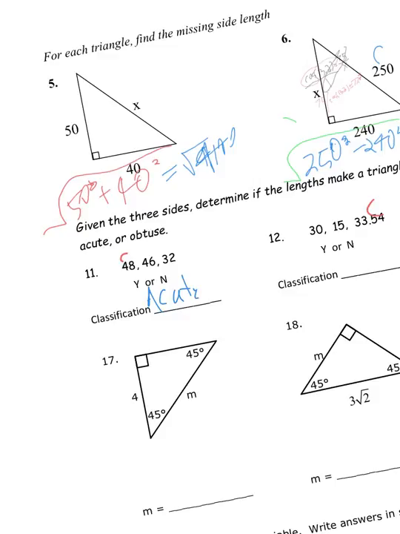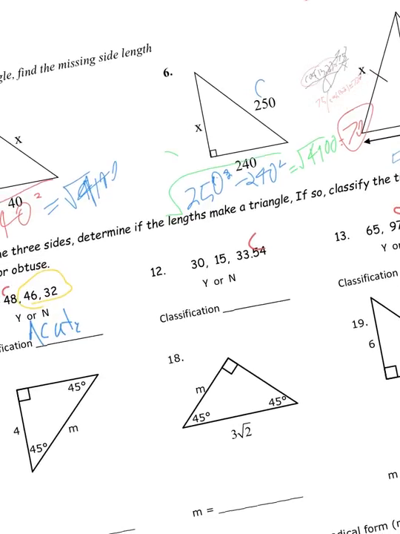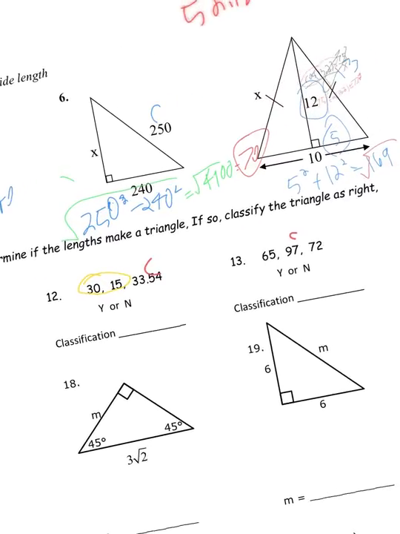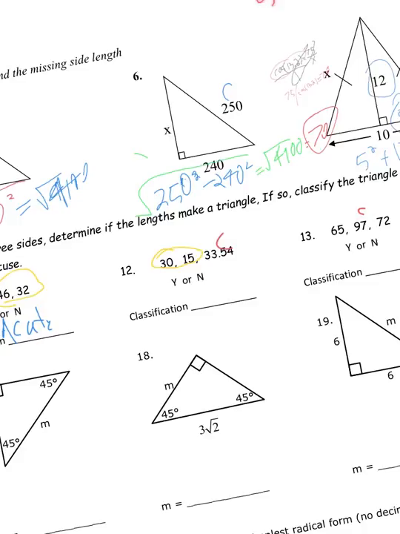You just had to add up 46 plus 42 to see if it was bigger than 48, which they are. 15 plus 30, is that bigger than 33.54? Yeah, they are. Is 65 plus 72 bigger than 97? Yes. So all three of these can make triangles. I just need to square these other pairs. I need to square 30 and 15, and then square 65 and 72, and square the C numbers separately.